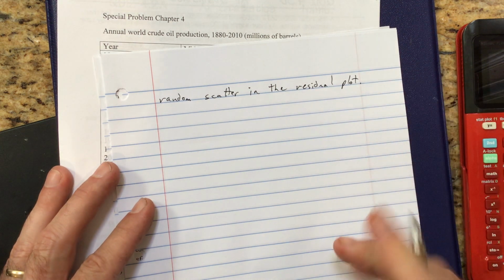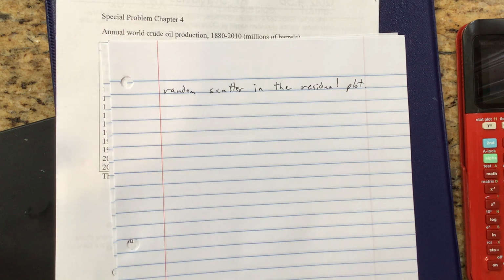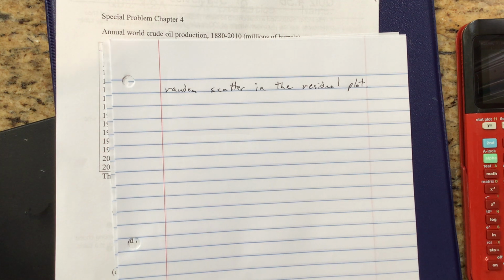Okay. Both methods, however, really strong correlations. I'd like to see more random scatter in the residual plot, but they're probably both pretty good at predicting.